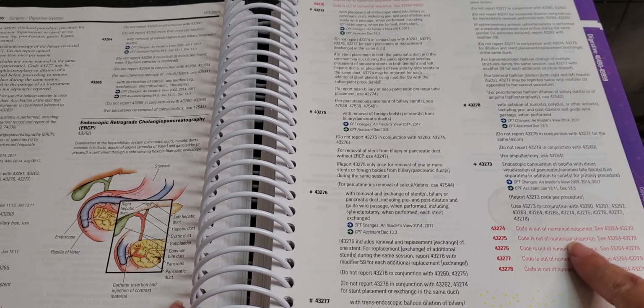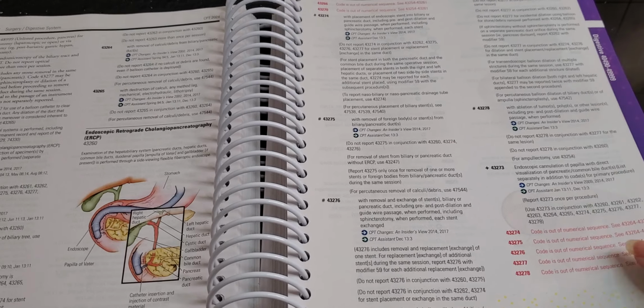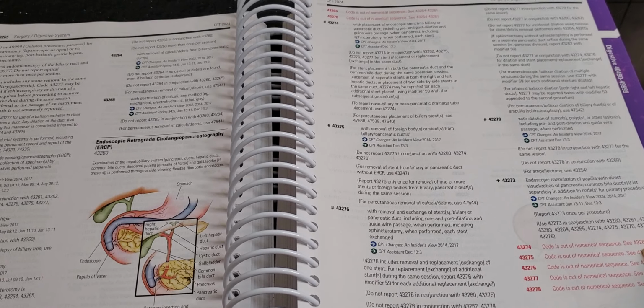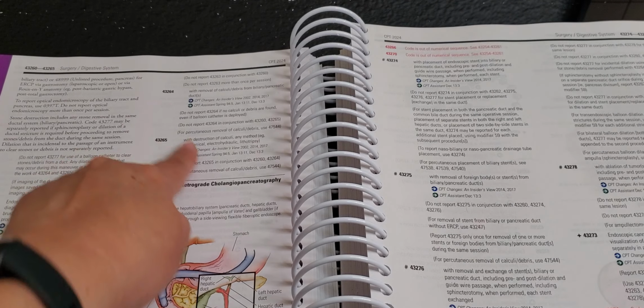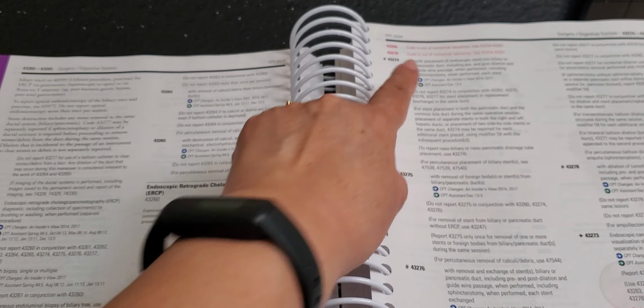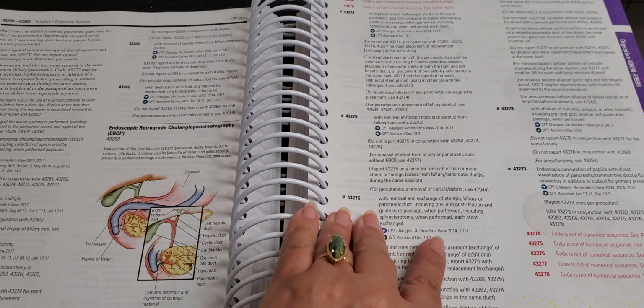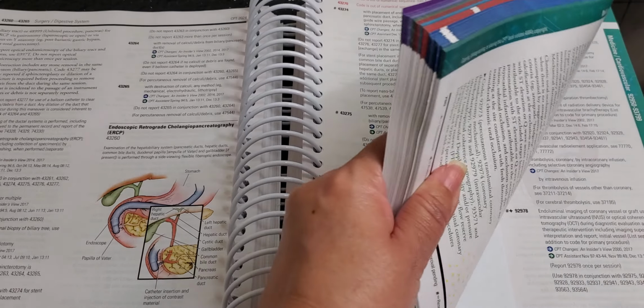So whenever they say, see whatever range, you're going to go to that first CPT code right there, and somewhere in the middle is where you'll find your code, whichever code you need. Okay. And then I'm watching the time. So that's why you kind of hear me like stop.